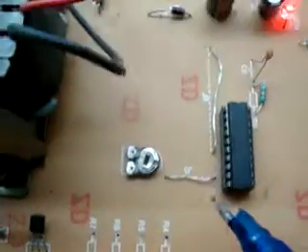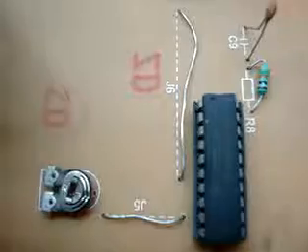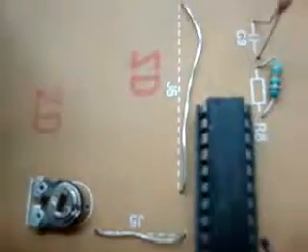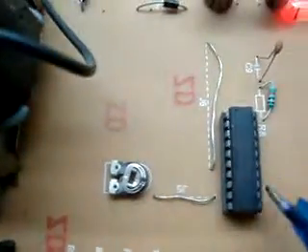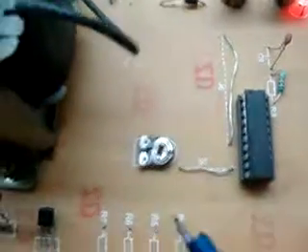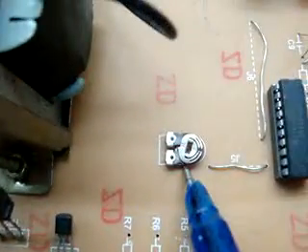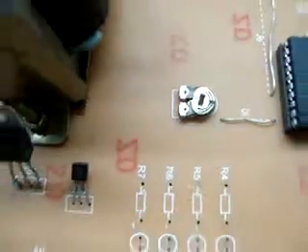To convert analog to digital value, we use an ADC 0804. This is a variable resistor which provides a reference voltage, and this is your triac circuit.